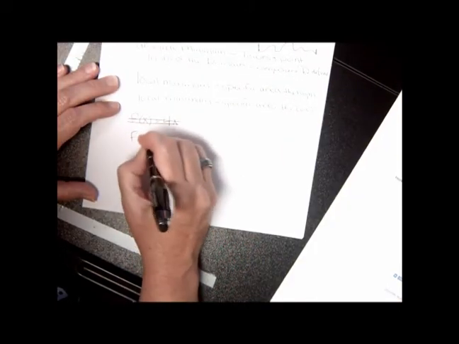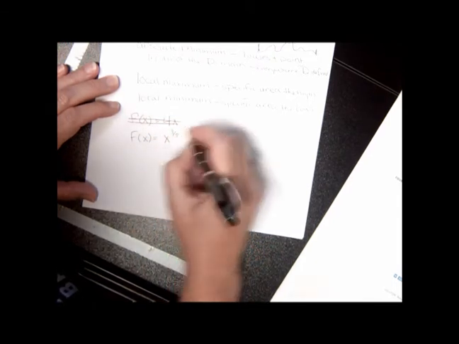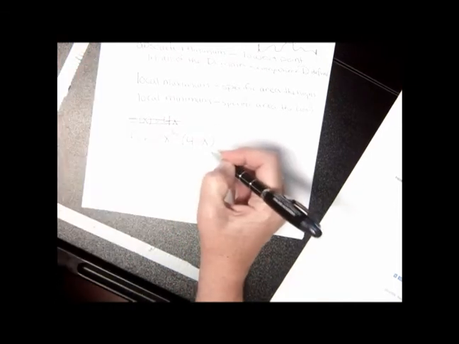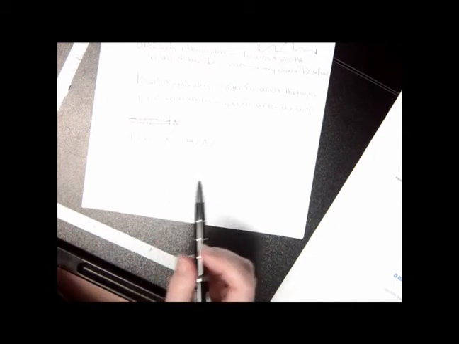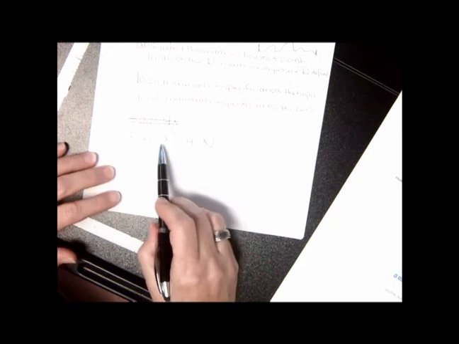Okay, f of x equals x to the 3/5 times 4 minus x. Now if I differentiate this, I'm going to have a product rule. There are two ways I could do this. The first thing I noticed is that there is no exponent out here, so it might be easier if I multiply it through and then differentiate instead of applying the product rule.